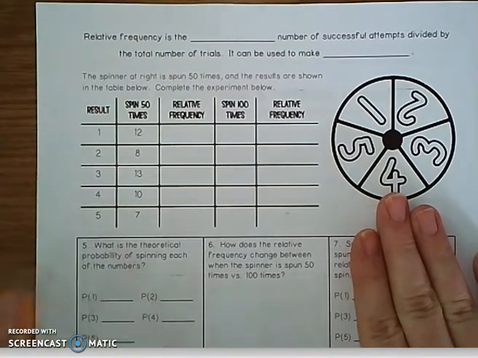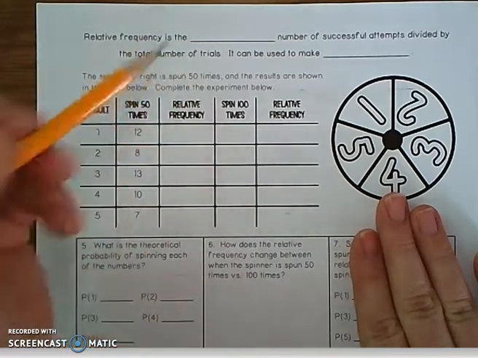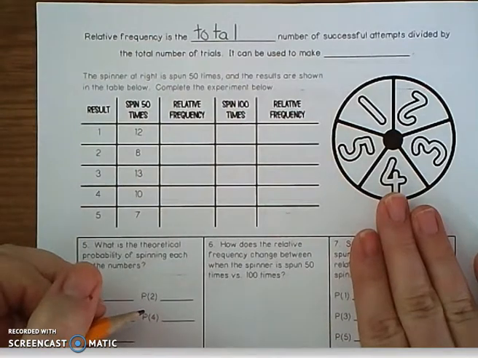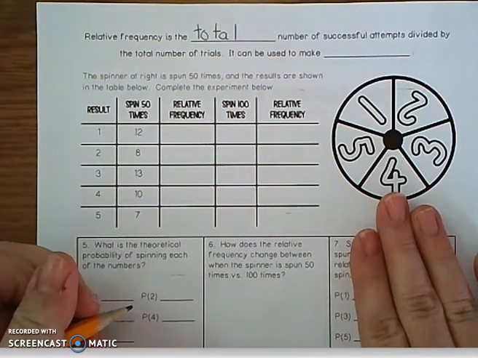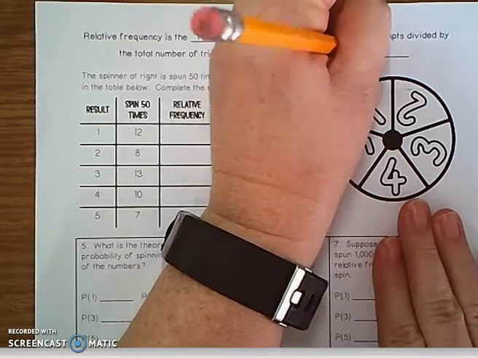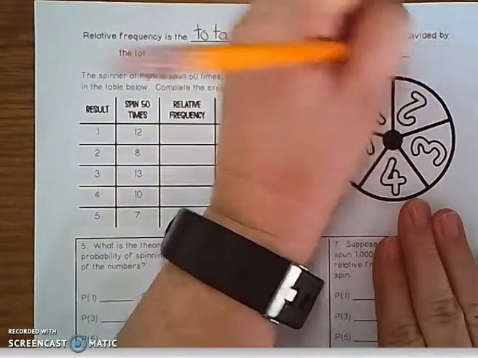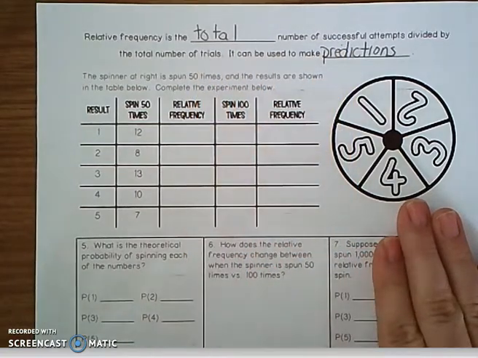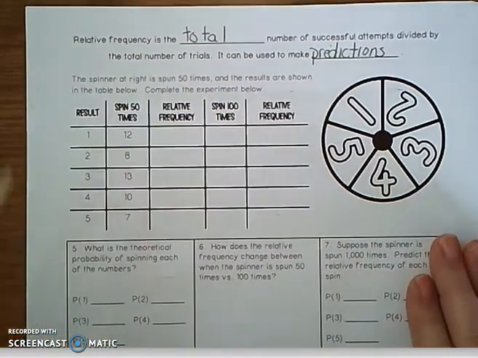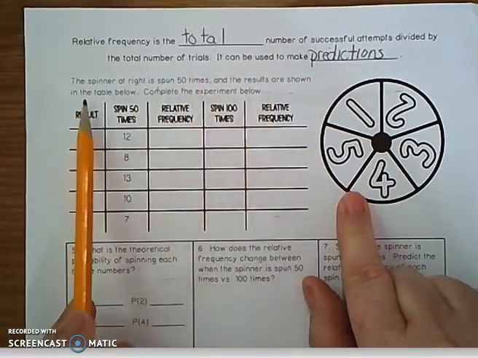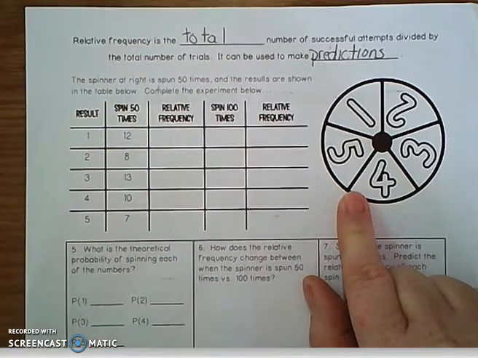Okay, on the back of your page, relative frequency is the total number of successful attempts divided by the total number of trials. It can be used to make predictions. So it's the number of successful attempts divided by the total number of trials. So in this one, they have a spinner, and they spun it 50 times. The results are shown in the table below.